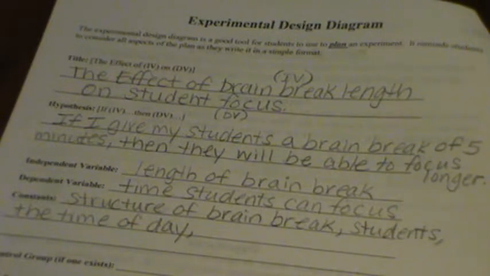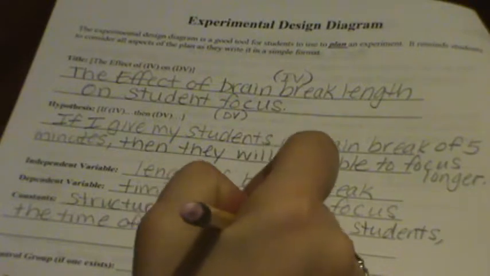Also the setting. If I'm going to do this, I probably should do it just in my classroom because I need it to be consistent. If I try it in somebody else's classroom, it's not set up the same. The visual stimulations may not be the same. If I do it outside, that's definitely a different component. So I want to make sure that everything else in my experiment remains the same. The only thing that I want to change during my experiment is the length of the brain break. Okay, so I'm going to put classroom. That's going to be the same.